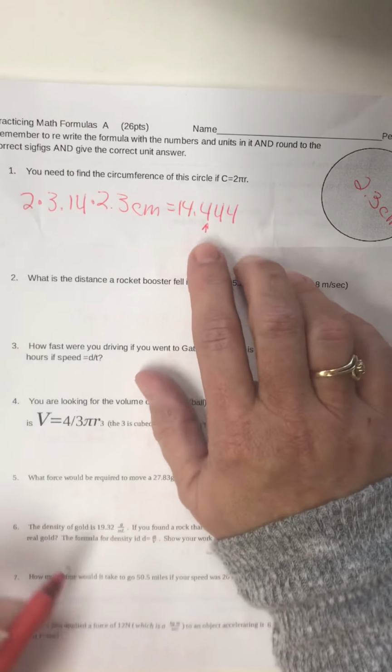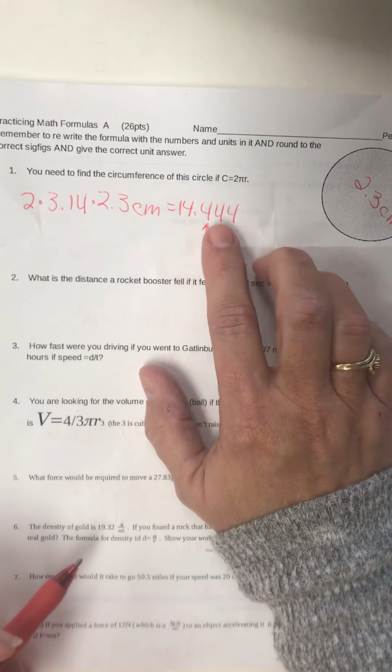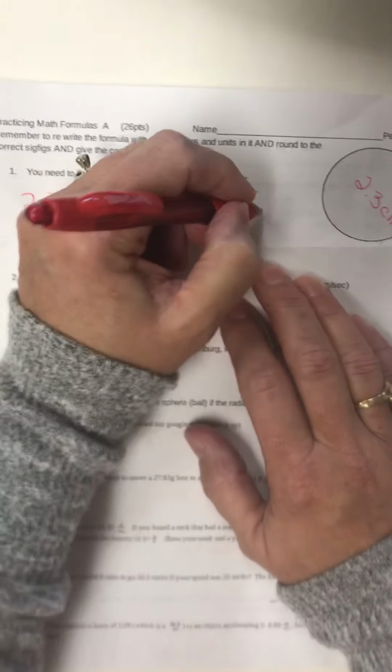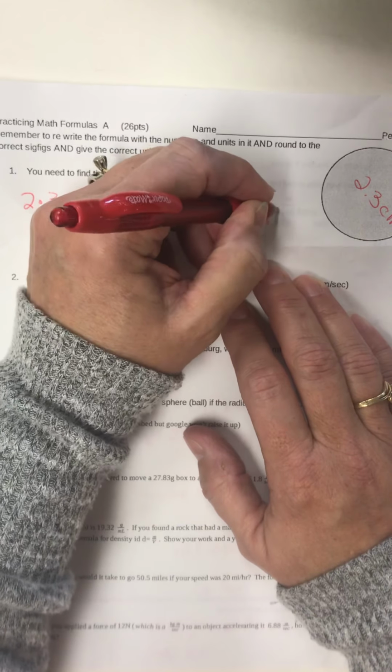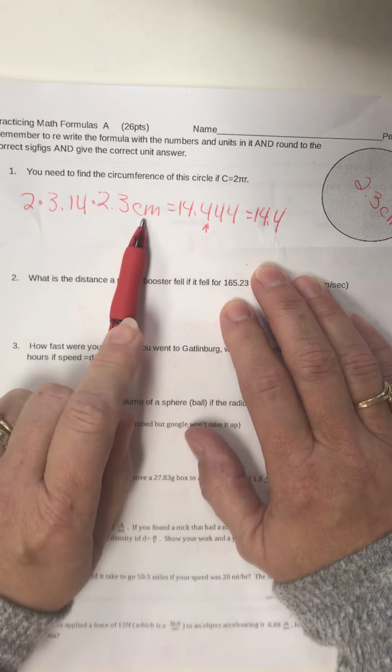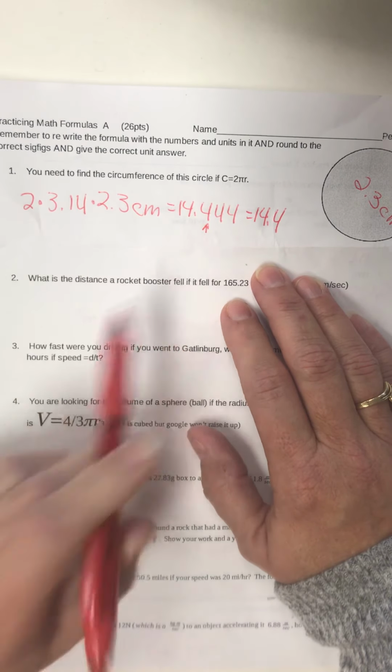The least number, which is this 4. This 4 makes that 4 stay the same. So my final rounded answer is 14.4. And all I have in here is centimeters. I don't have any other units, so my unit is centimeters.